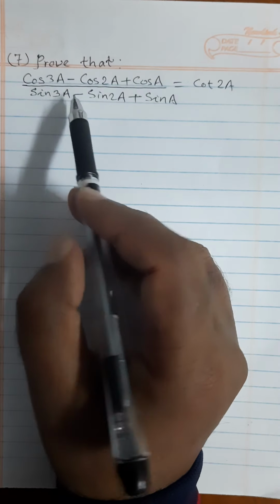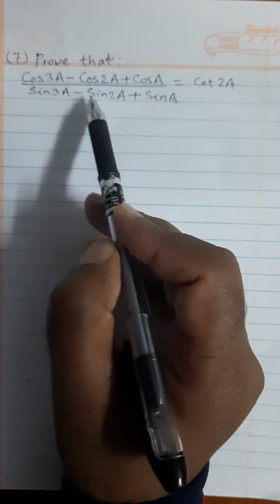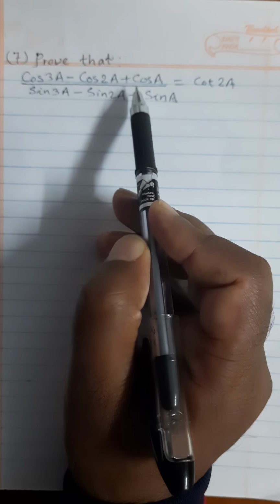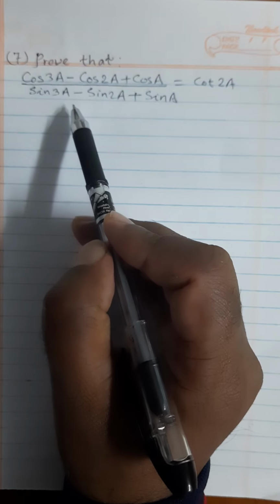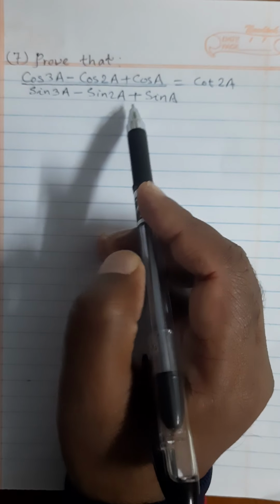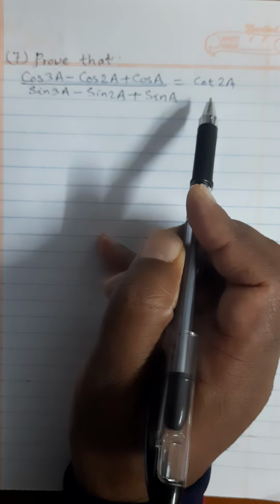Okay, our question is prove that cos 3a minus cos 2a plus cos a over sin 3a minus sin 2a plus sin a equals cot 2a. This we have to prove.